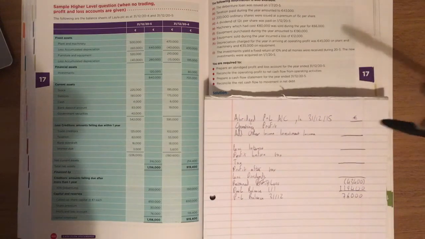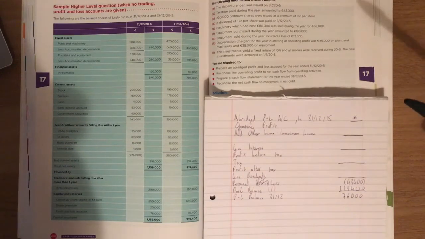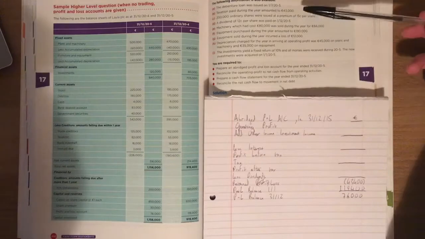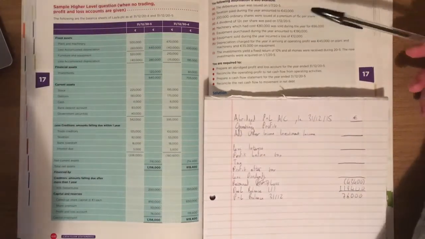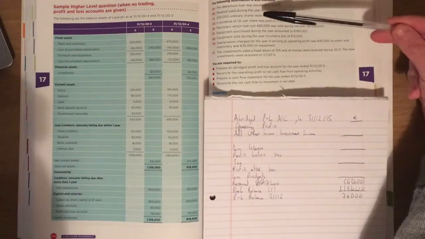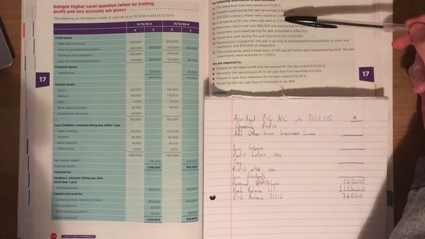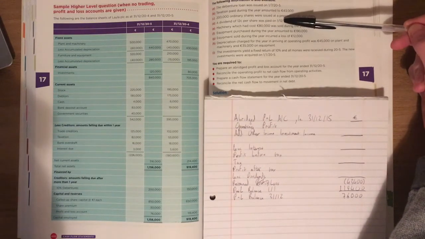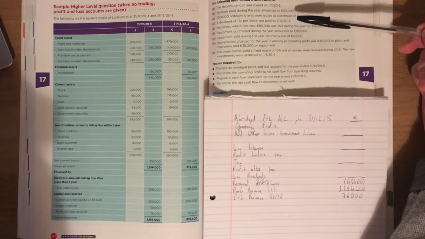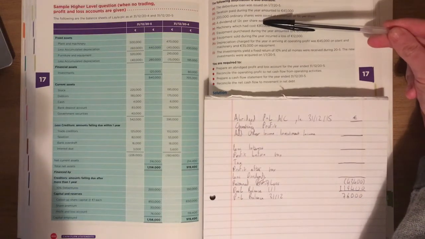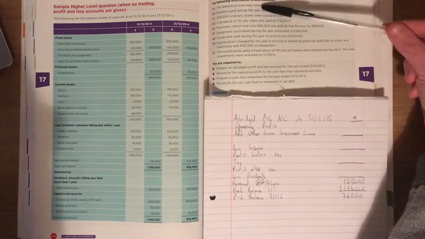So just looking through this extra information that I'm given here, it tells me that a dividend of 12 cents per share was paid at the start of December 15. So for every share I'd issued, I pay a dividend of 12 cents.